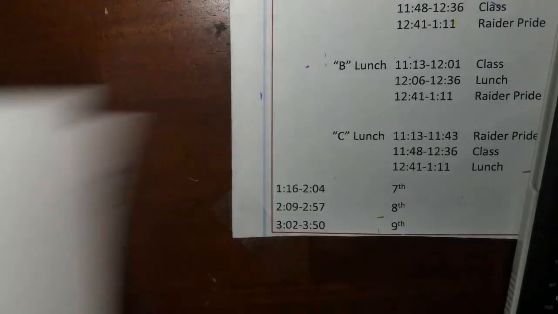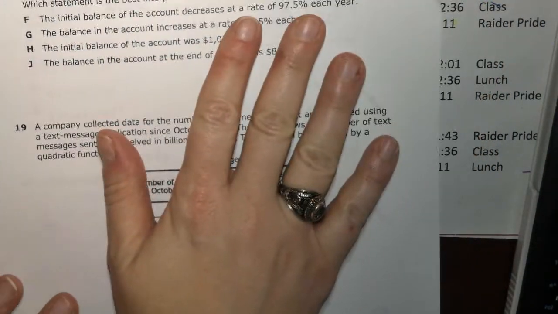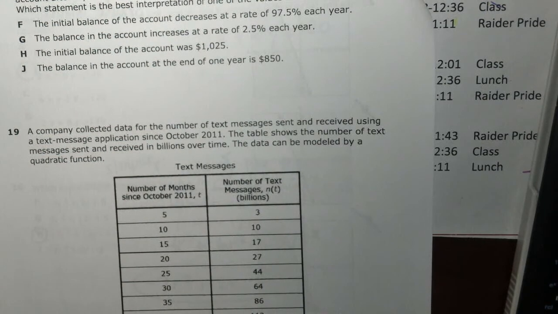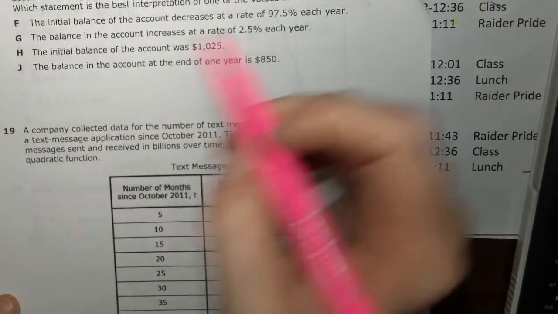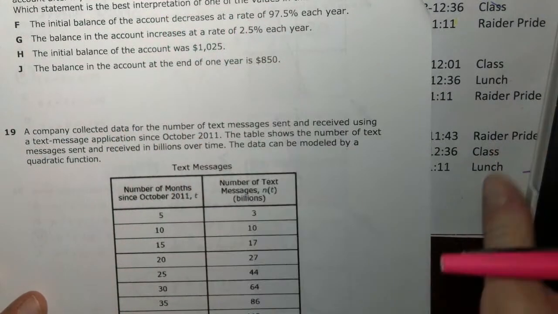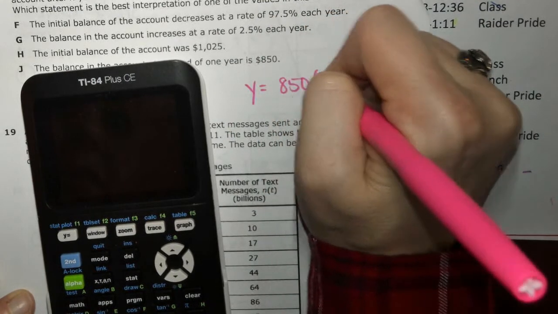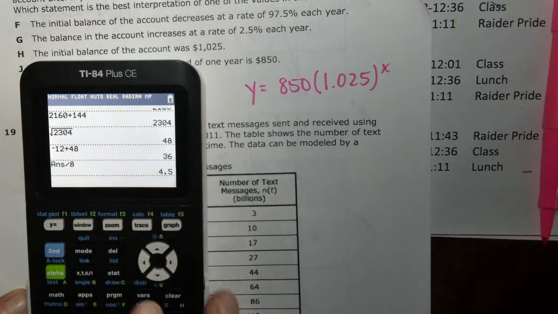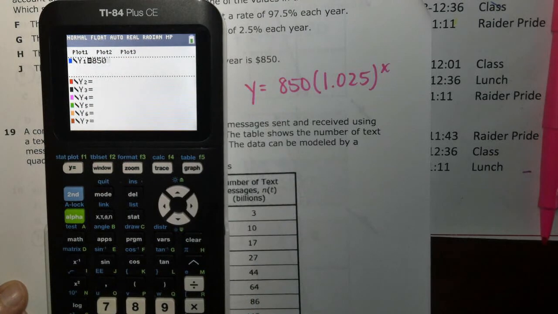Number 18. A bank account earning annual compound interest was opened and no additional withdrawals or deposits were made after the initial deposit. The balance in the account after X number of years can be modeled by this function. Okay? Which statement is the best interpretation of one of the values? So if I were you, I would put this in your calculator. Y equals 850 times 1.025 to the X. Always start there. If you can put it into y equals, please do.